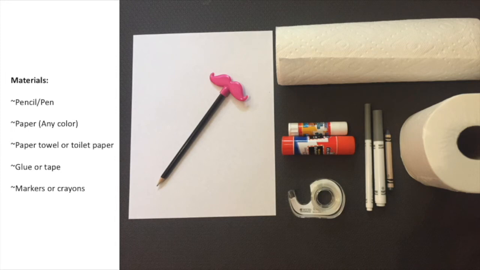So first things first, we're going to need a pencil or a pen so we can take our notes, write down the names, the important things. Then we'll need a piece of paper in any color. Like I said, I use blue, but you can use white or just anything you have on hand. Then for the clouds, you're going to need either paper towel or toilet paper. In my example, I use toilet paper, but just use what you have.